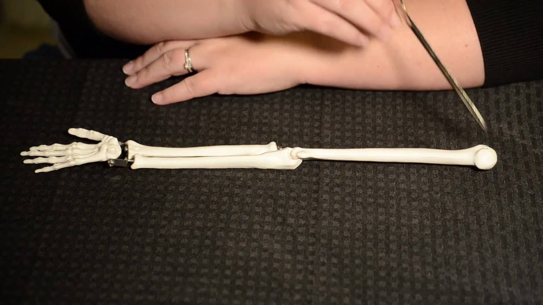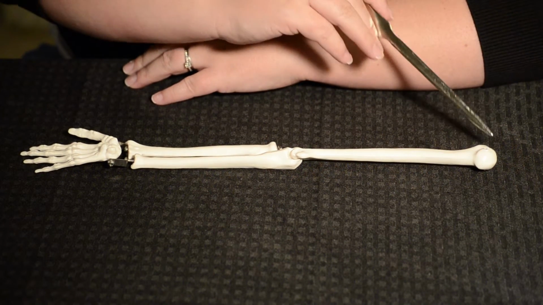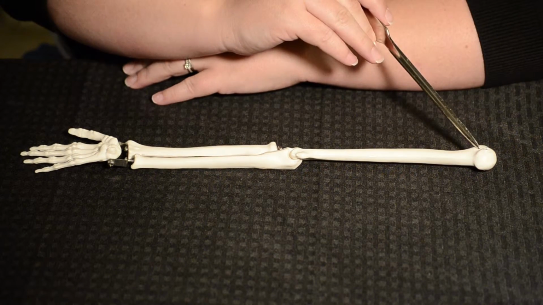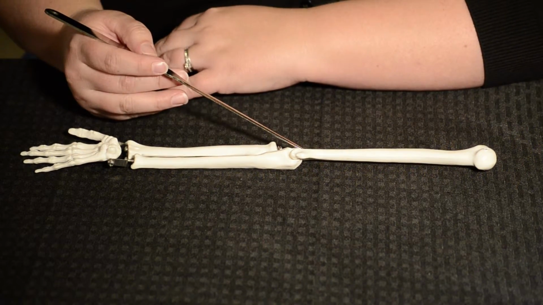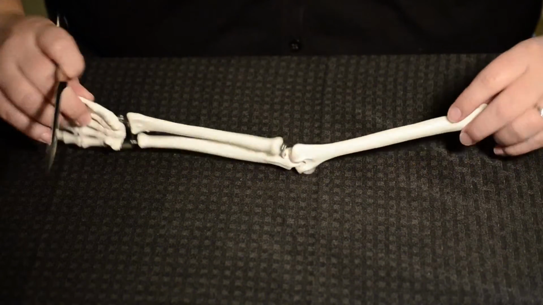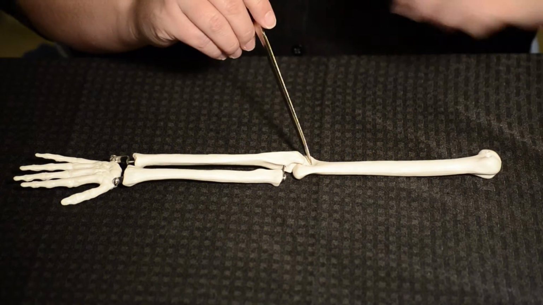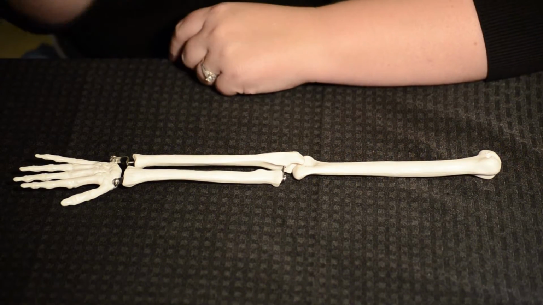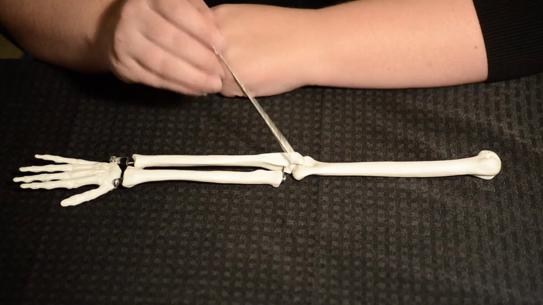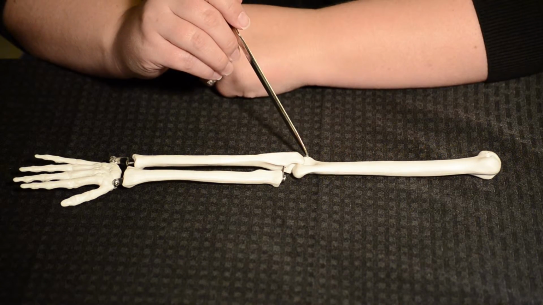On the humerus, we have the head, the greater tubercle, the lesser tubercle, the coronoid fossa, the olecranon fossa, the lateral epicondyle, and the medial epicondyle.